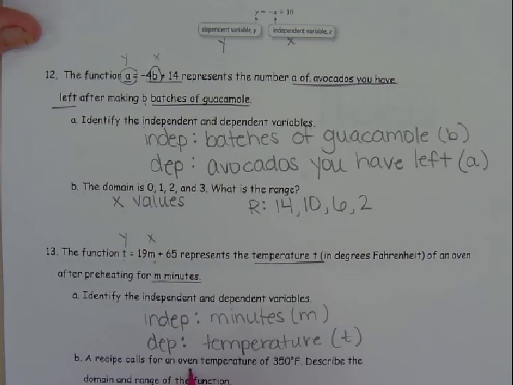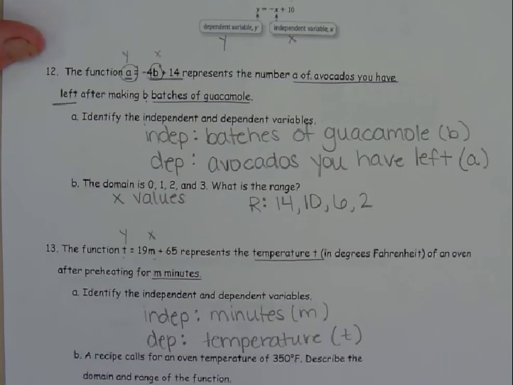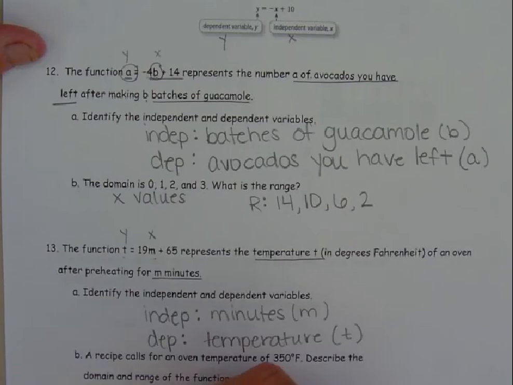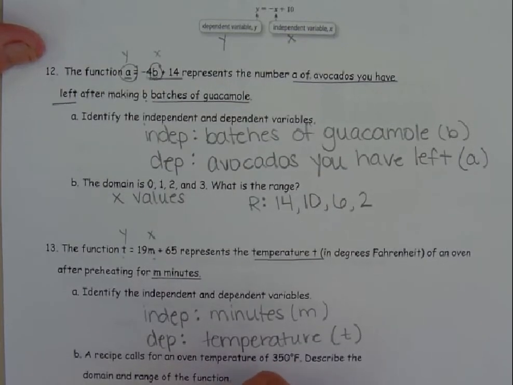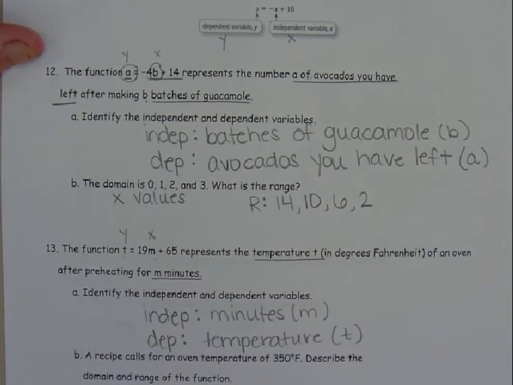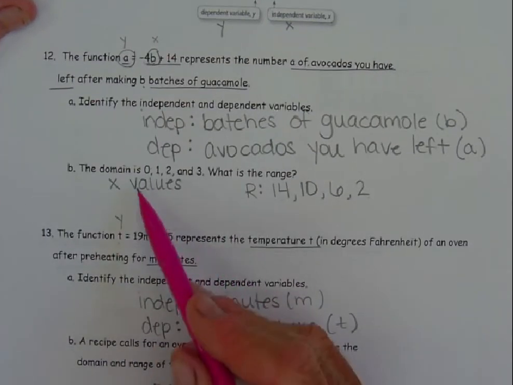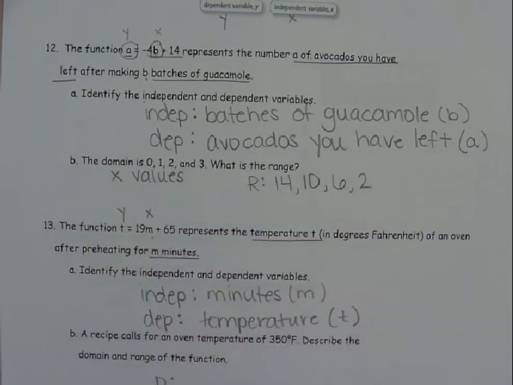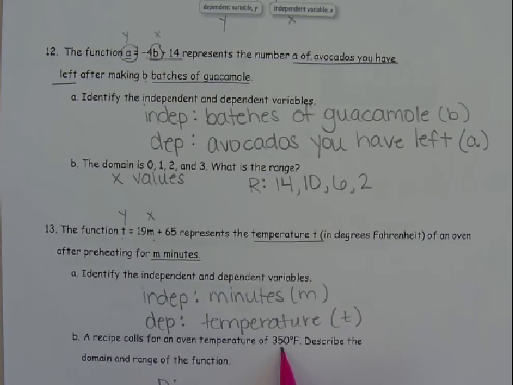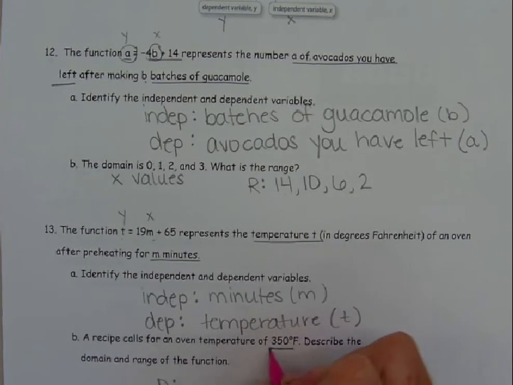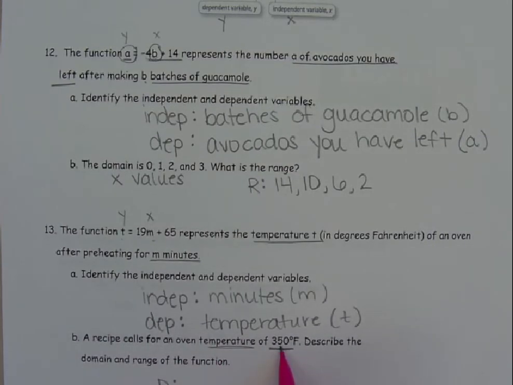Okay, so the next part of this question says a recipe calls for an oven temperature of 350 degrees. Describe the domain and the range. All right, so this one's a little bit trickier because they don't give you the domain like they did here. They give you another part of it. So if you notice, this 350 is the temperature. So if the oven gets to 350, that means the highest value my dependent value of temperature could be is 350.